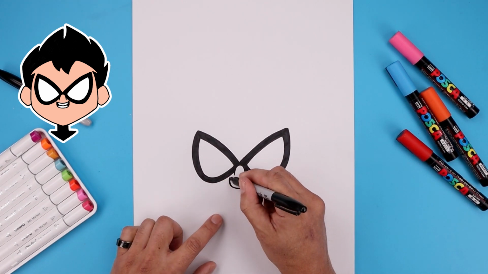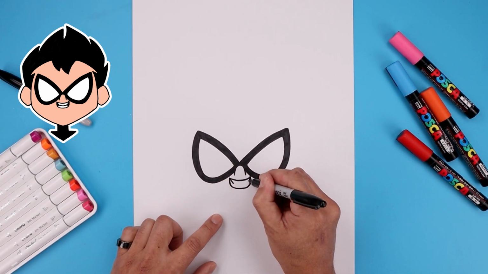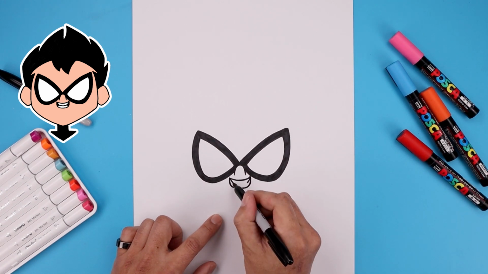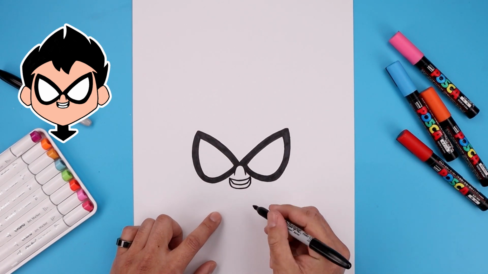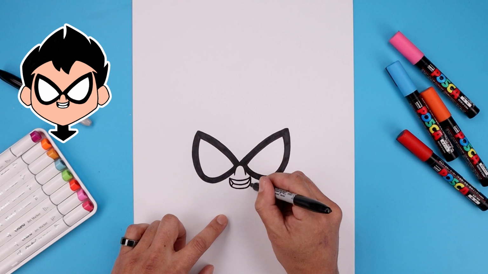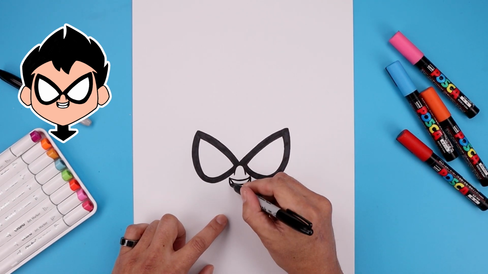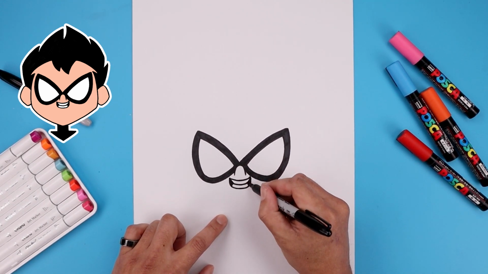From the top corners of the mouth, angle this down and in towards the edge of the teeth. Just going to curve the teeth. And then from the bottom corners, angle this down and back out. Let's fill in the sides of the mouth.